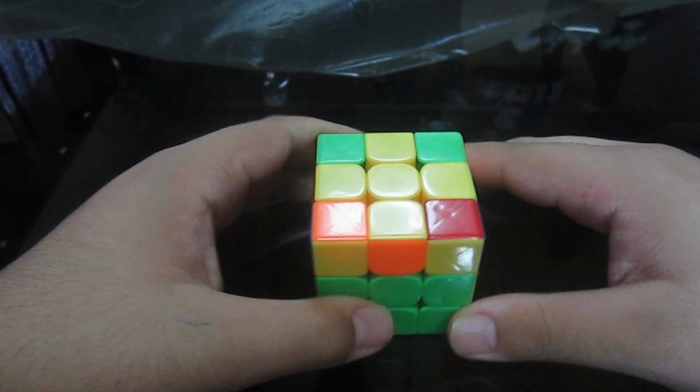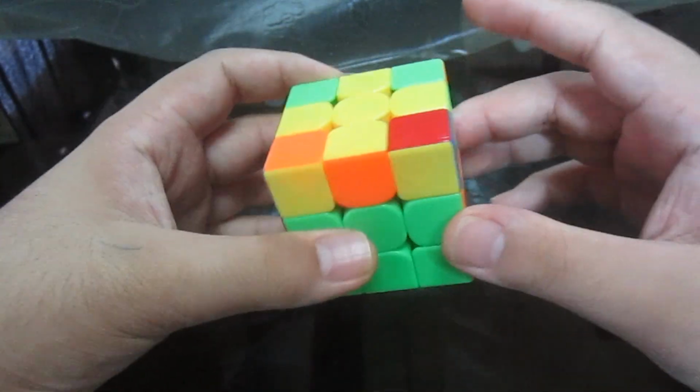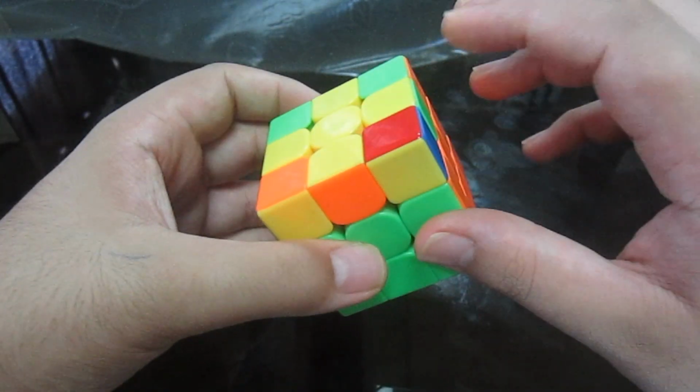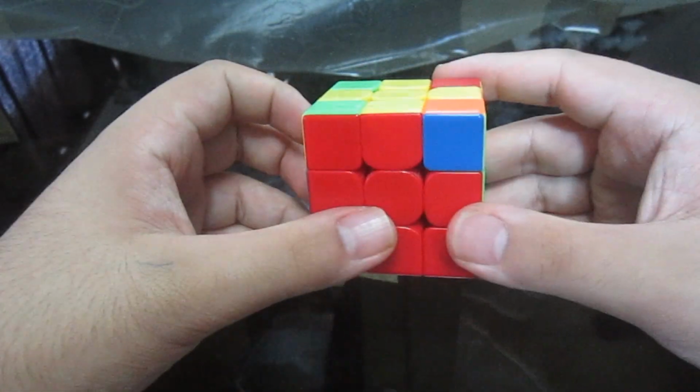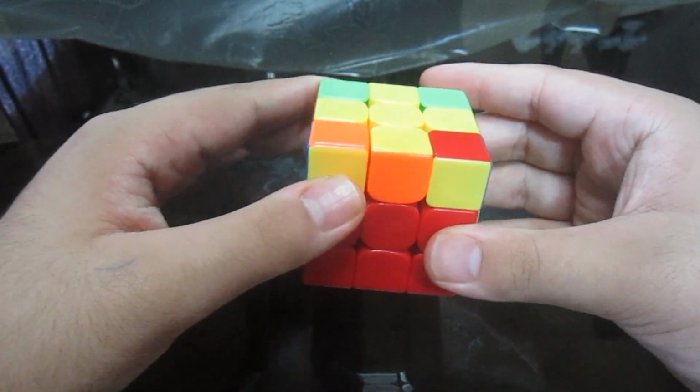So the next part is edge placement. So we'll have to place the edges correctly into the original position. So for that there are actually 2 cases.